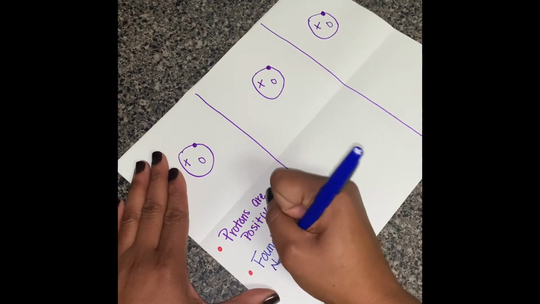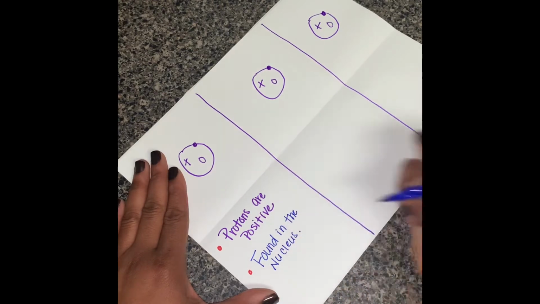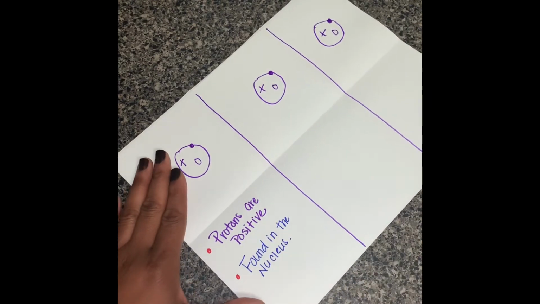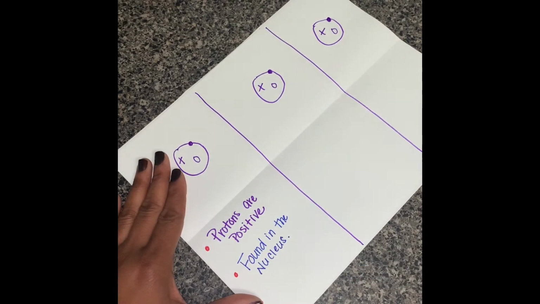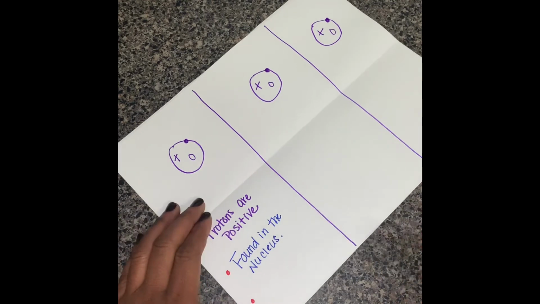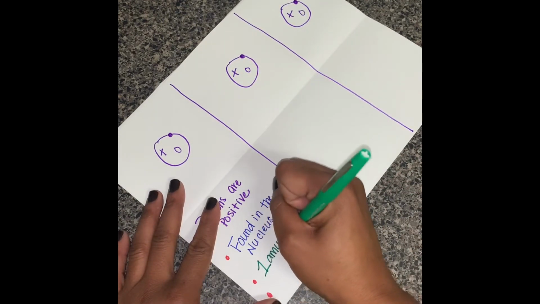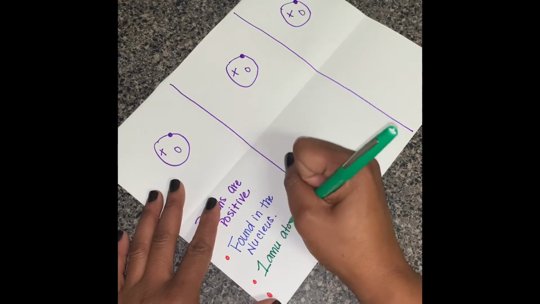The nucleus is the center part of our atom and where the mass can be found for the atom. So our protons are found in the nucleus. They have a mass because they help make up the mass of the atom, and they have a mass of 1 AMU. AMU stands for atomic mass unit.